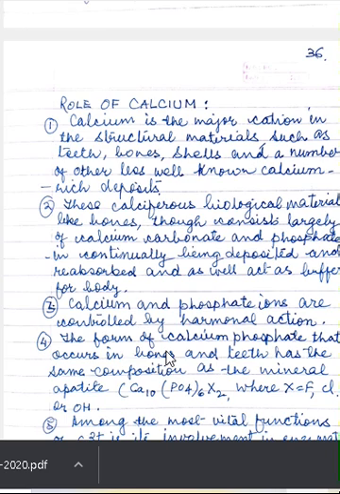Role of calcium. Calcium is the major cation in structural materials such as teeth, bones, shells and a number of other less well-known calcium-rich deposits. These calciferous biological materials like bones, though consisting largely of calcium carbonate and phosphate, are continually being deposited and reabsorbed, and also act as a buffer for the body. Calcium and phosphate ions are controlled by hormonal action.